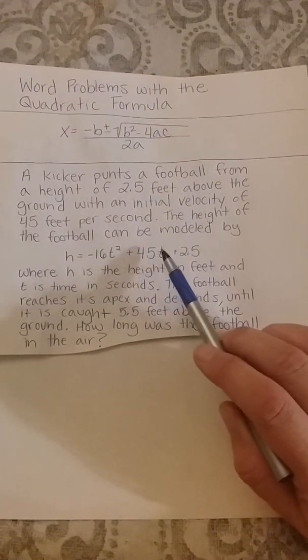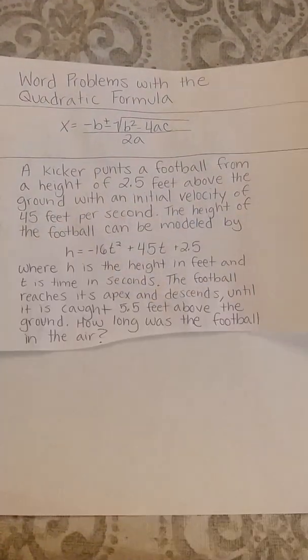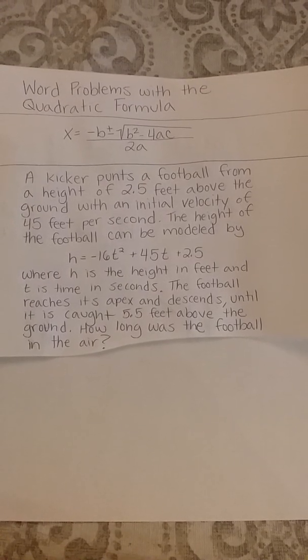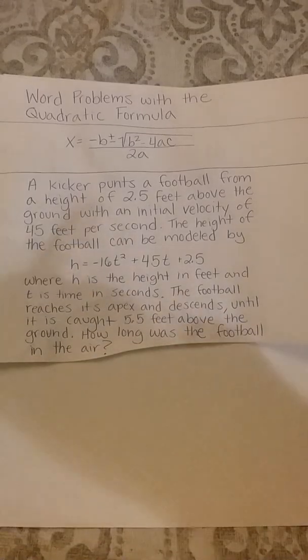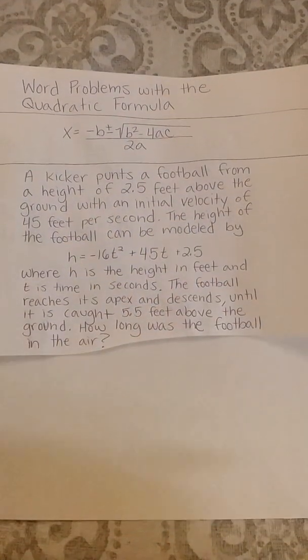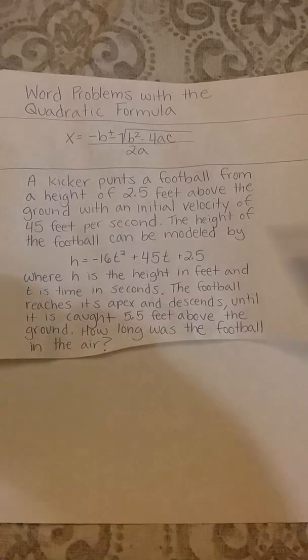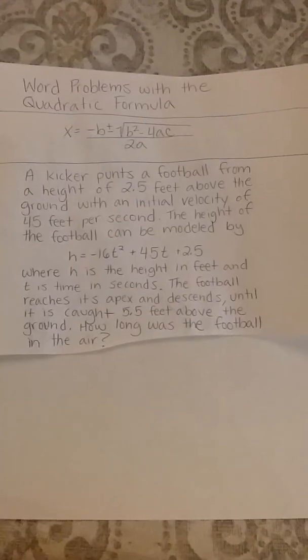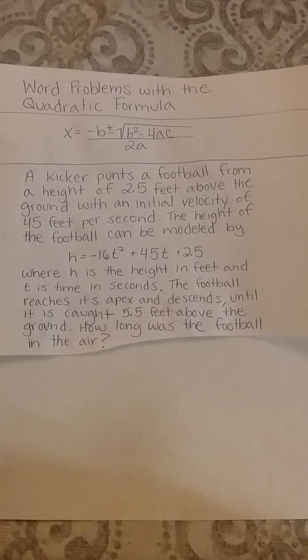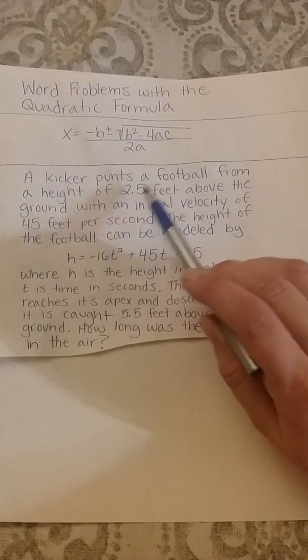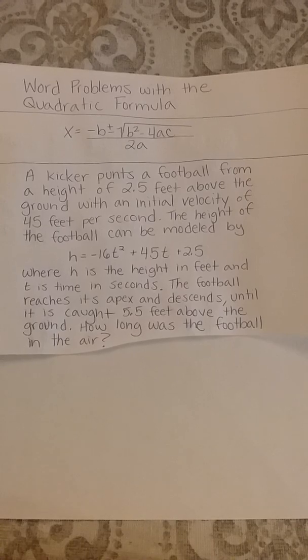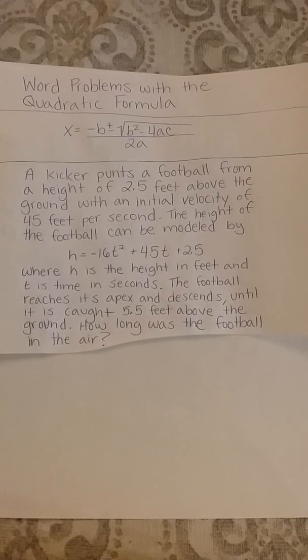This number, 45, comes from its initial velocity. Its initial velocity is the force that you're using to make it go, how fast it's going in the air. It is going 45 feet per second in the air. So 45 goes here. And then 2.5 is your starting or initial height. So our starting height is 2.5 feet. That's the point where the kicker's foot actually connects with the football. The football is 2.5 feet above the ground when it is kicked.